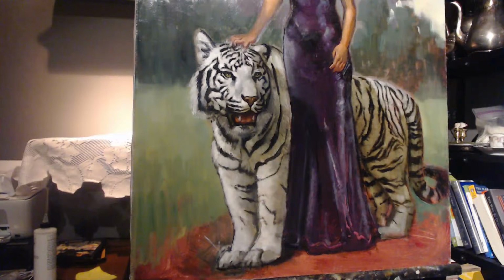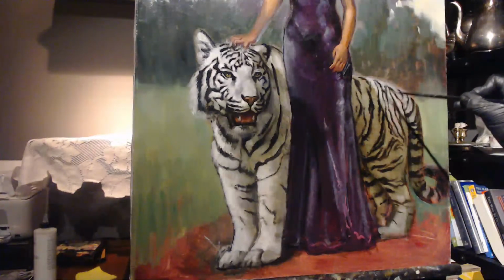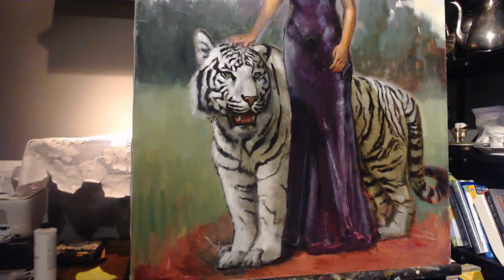All right, so I'm going to gray this down just a tiny bit, not to be an intense dark. This really junky brush, I mean, it's just perfect. The thing is splayed every which way. It's awesome.